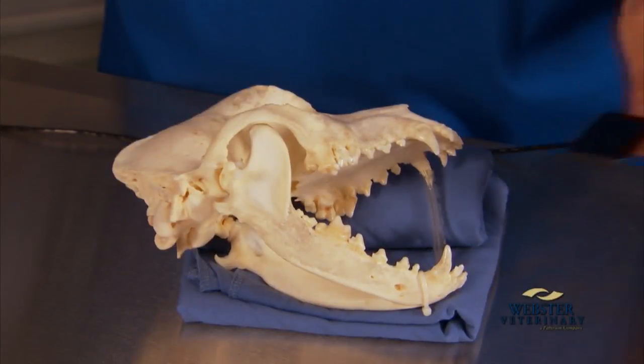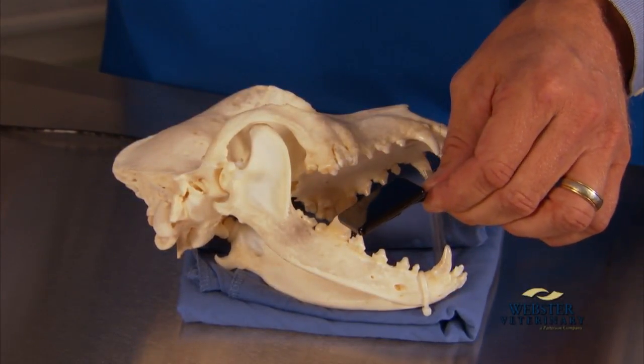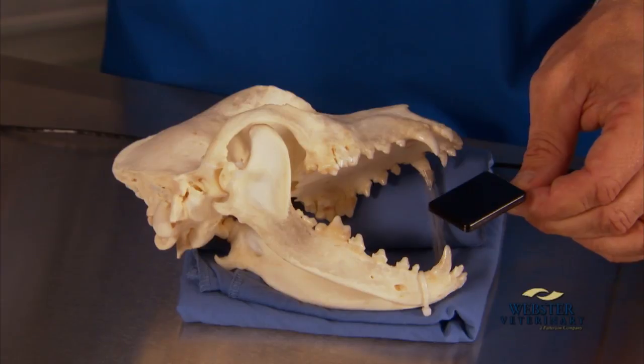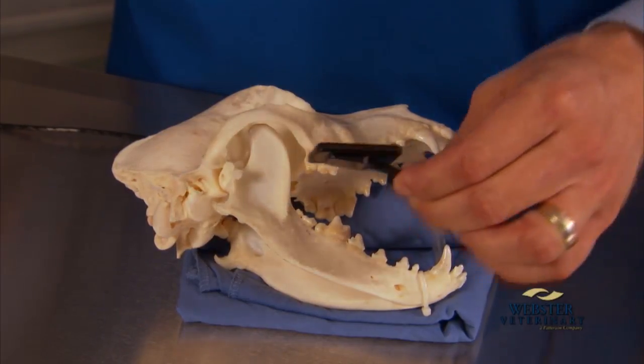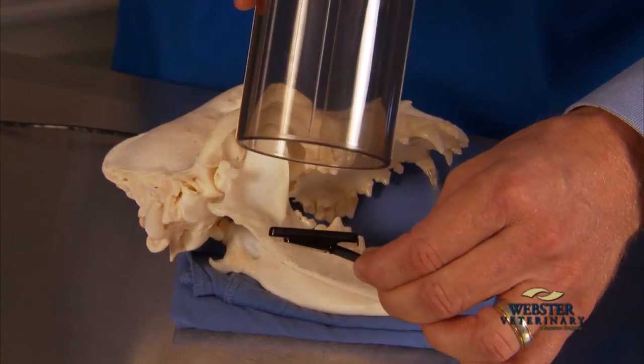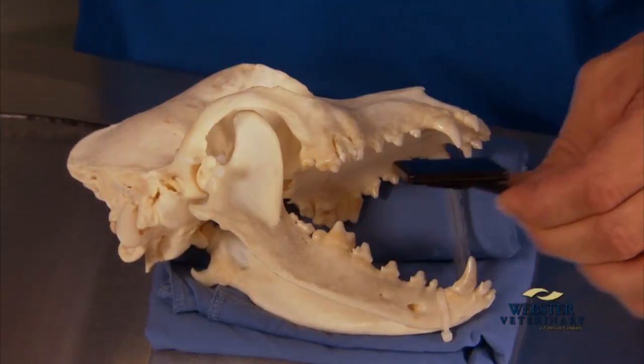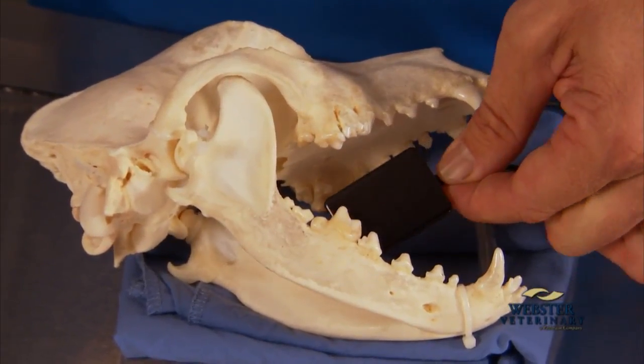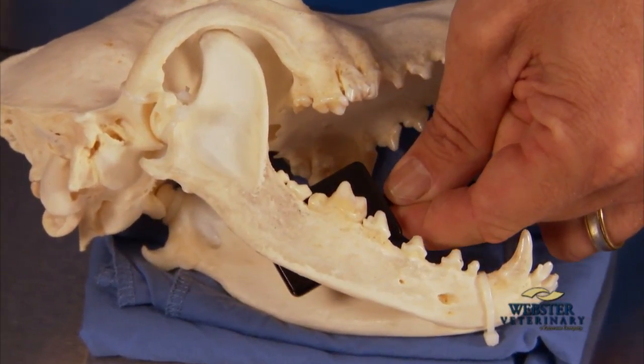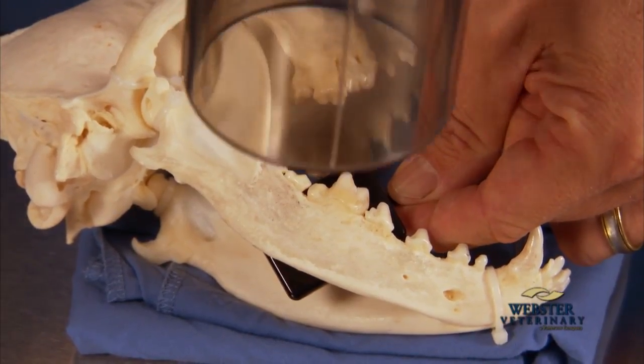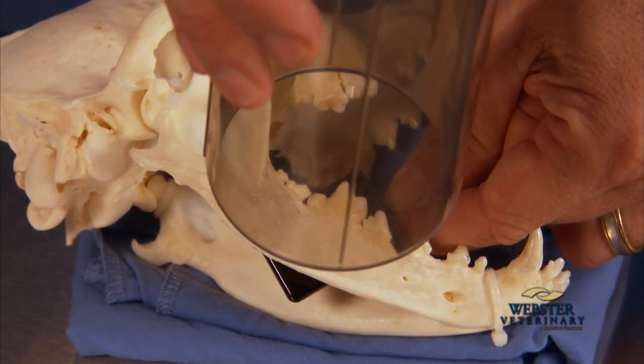When taking images of the premolars and molars of the mandible, we want to use parallel technique. Parallel technique requires that the sensor is placed parallel to the cone end. To achieve this, we place a sensor between the tongue and the mandibular teeth and move the cone end into a parallel position.